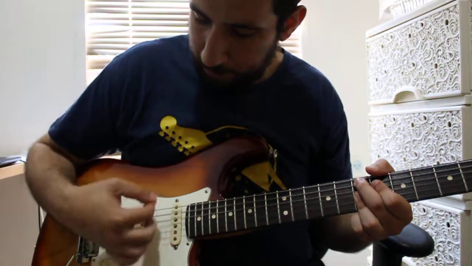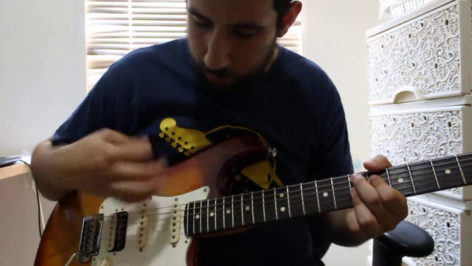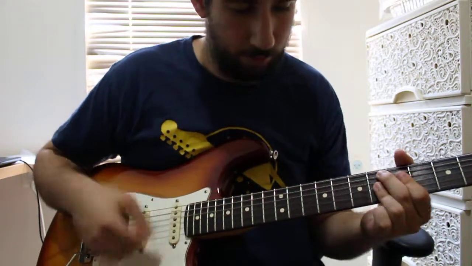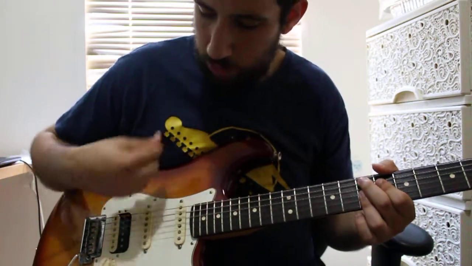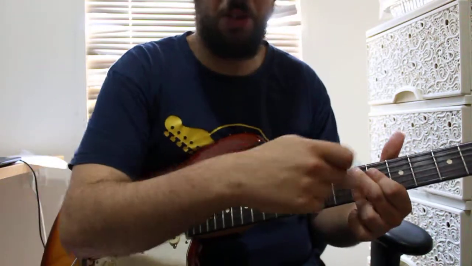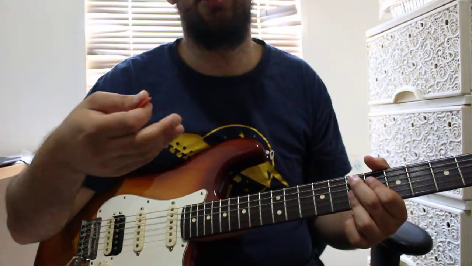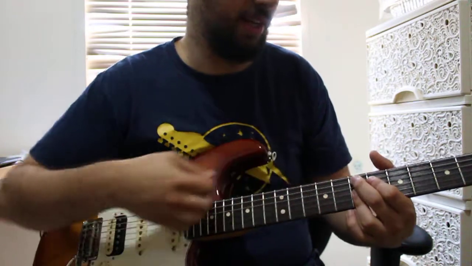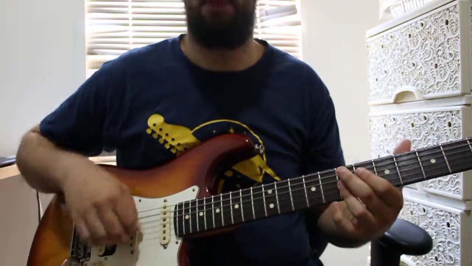So, very slowly. Down, up. You've got the sponge where it's muted. A nice trick you can do is, before it anticipates, you can do one fret below and slide in.